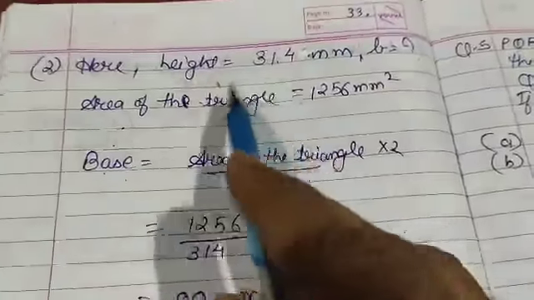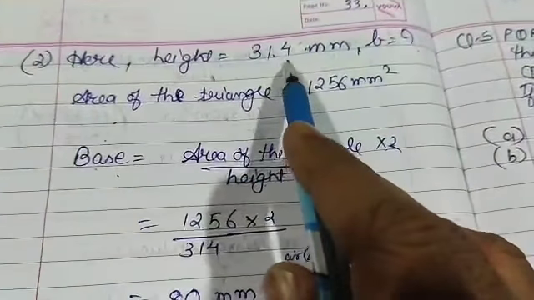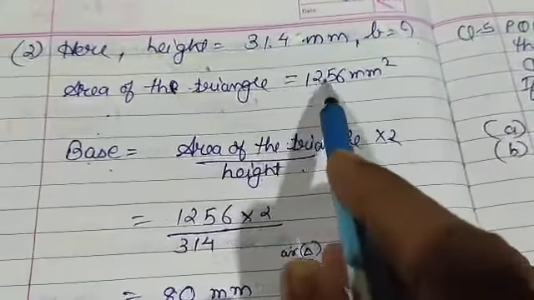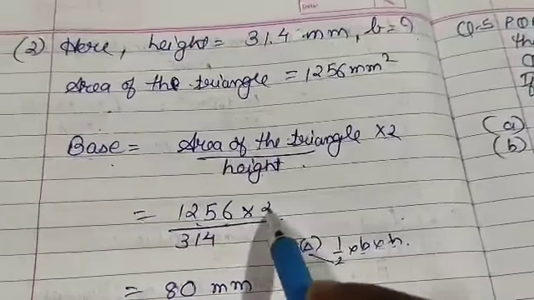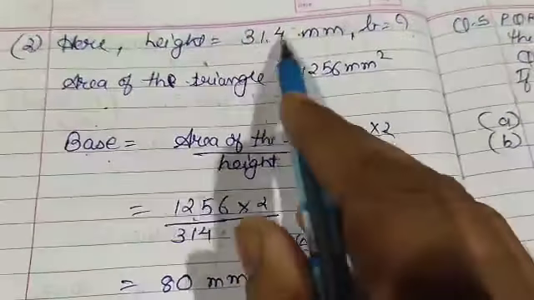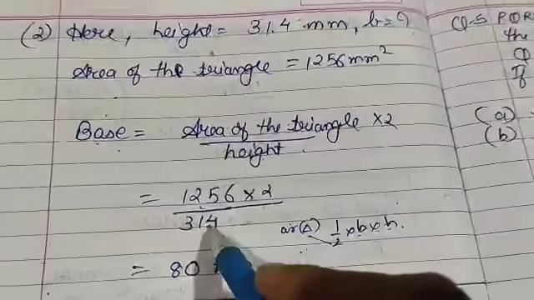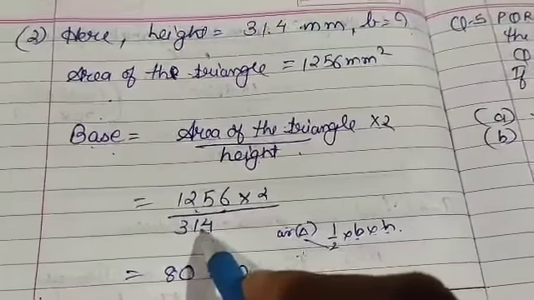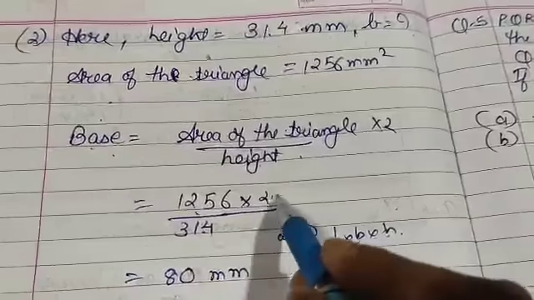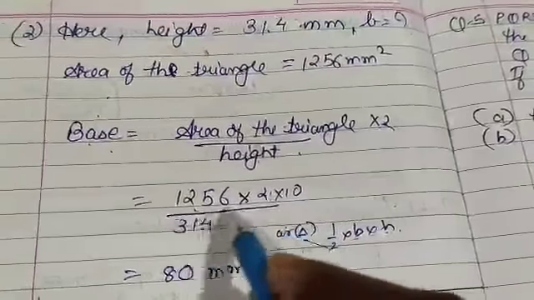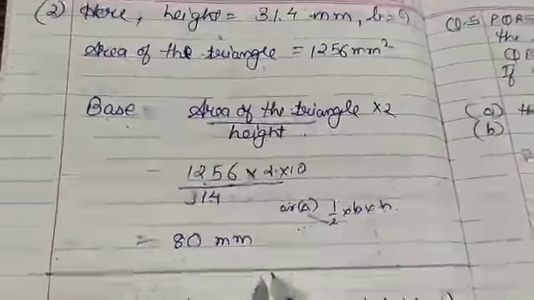So here area of a triangle, that is 1256 is given. So multiply by 2 divided by height, that is 31.4. So this decimal will go up, and when you will do cancellation and all, you will get 80 centimeter.